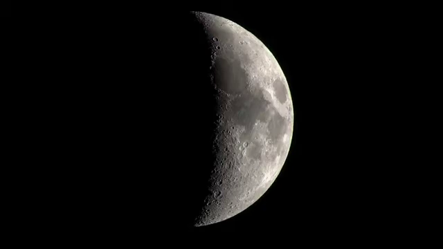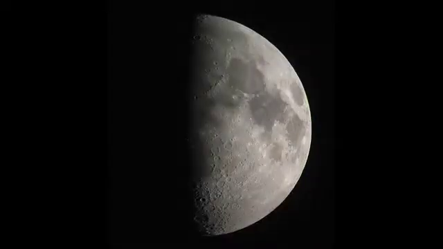So the next picture here is a picture of the moon taken on April 1st. So 2 days after the previous one. And you can see it's no longer that crescent. It's just past half lit up. We call that a waxing gibbous moon. So I'm taking pictures of the moon every couple of days here. I want to show you how the moon goes through its phases.